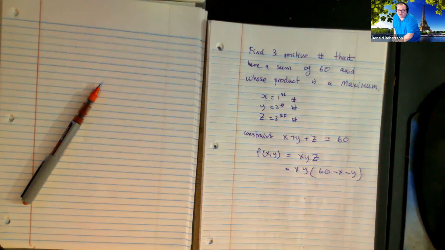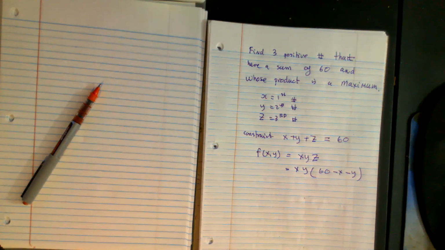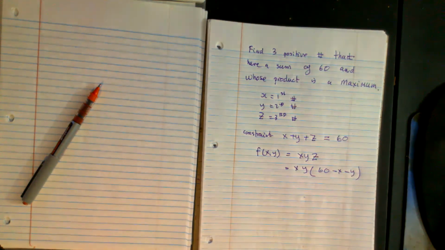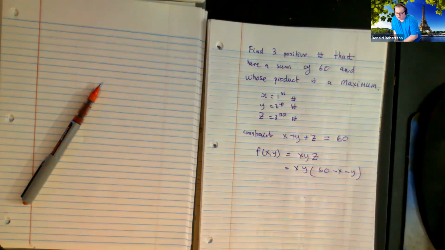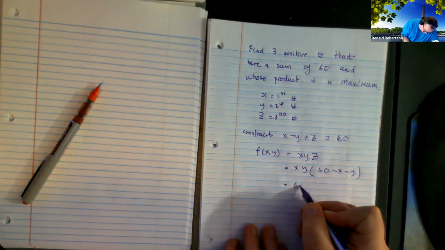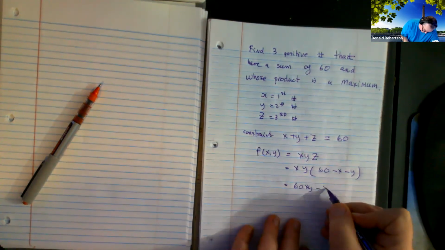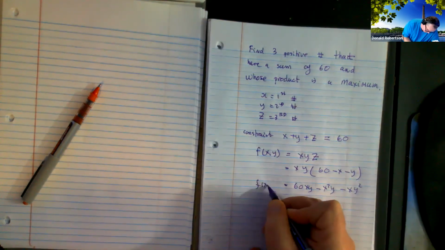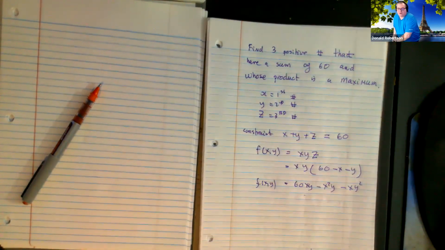Where did that 60 take away x, take away y come from? From the x plus y plus z equals 60. Would you agree that if x plus y plus z equals 60, then z has to always be 60, take away x, take away y? So do you see how I've reduced the variables? Now, if I multiply that out just to make things a little bit more tidy mathematically, here is the function that we are trying to find the maximum for.